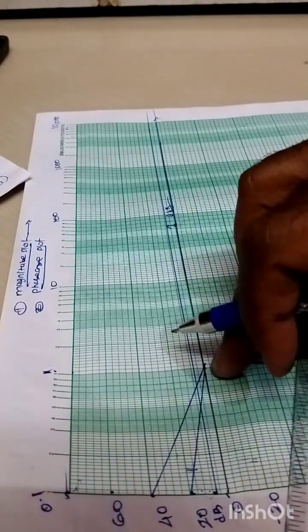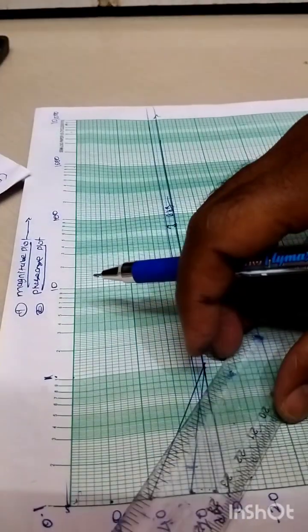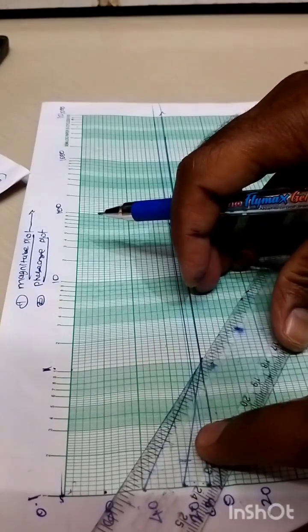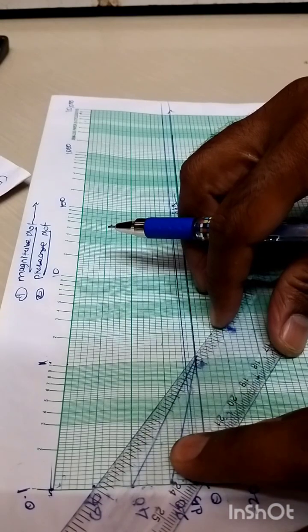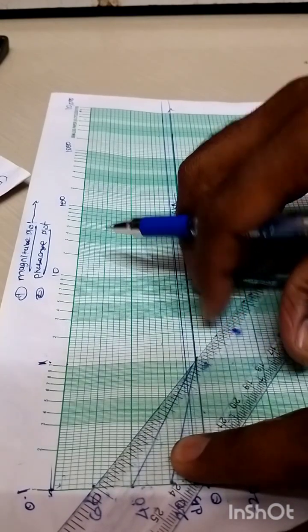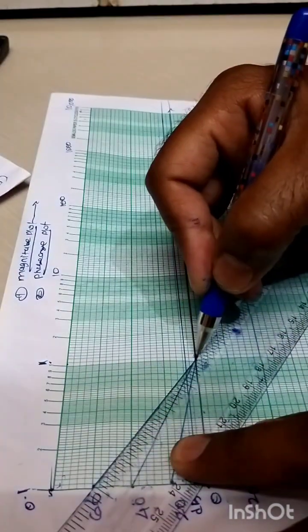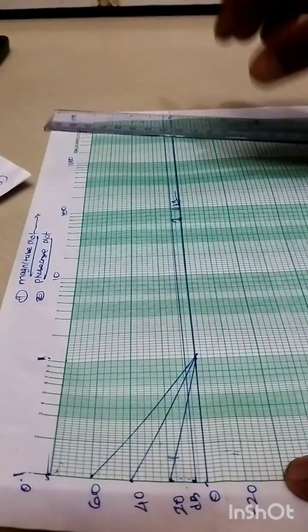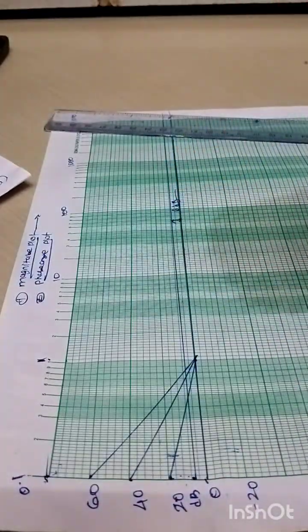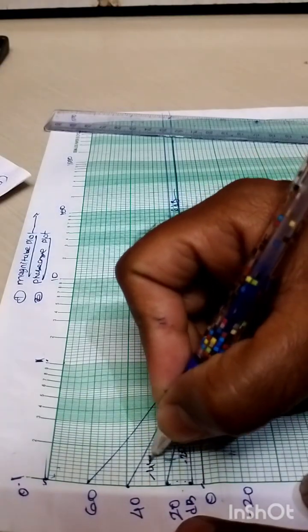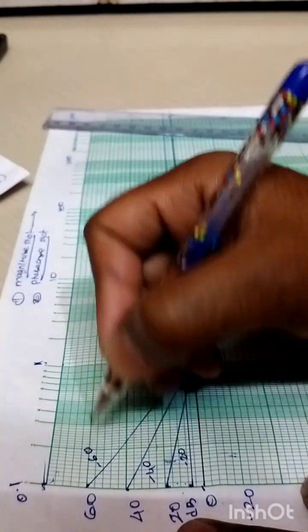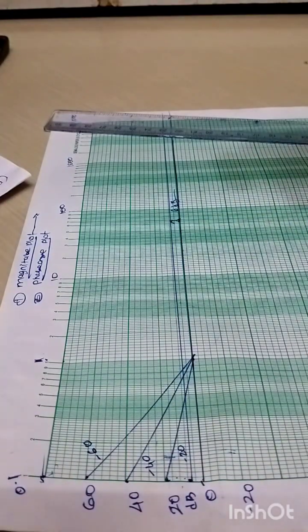So this entire portion can be treated as 1 decade. So this will be the minus 60 dB line, right? So for our reference, this is minus 20, this is minus 40 and this is minus 60, right?